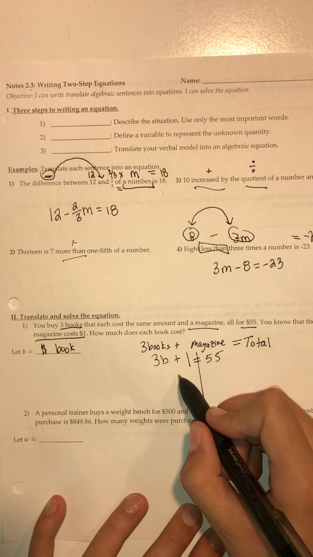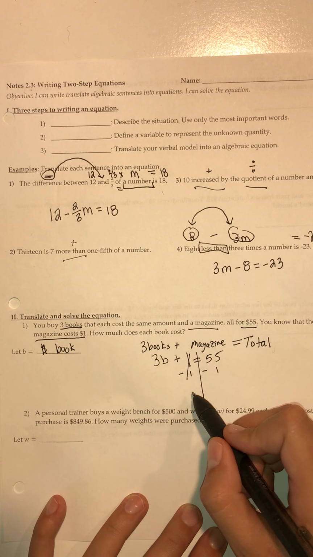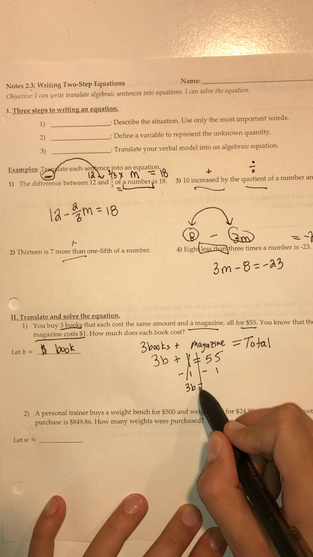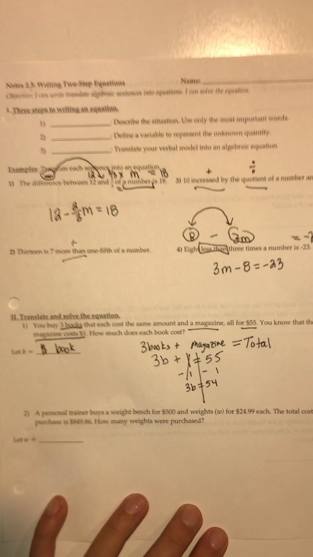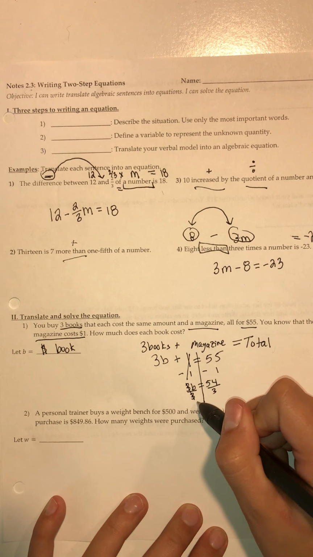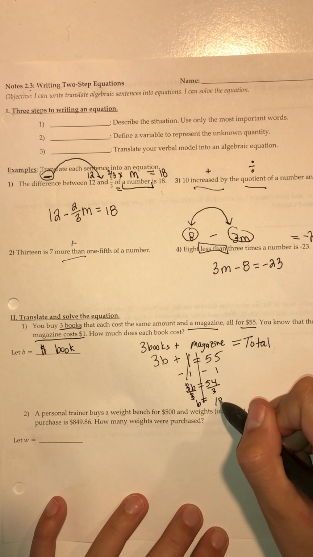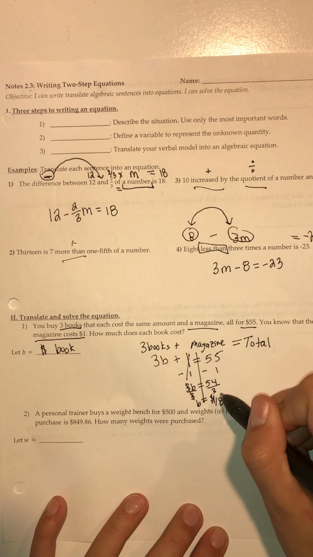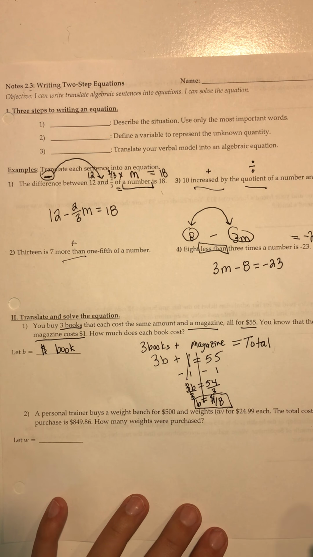So my first step would be to subtract 1 on both sides. The 1's cancel and I get 3b equals 54. When I divide both sides by 3, the 3's cancel, and I get b is equal to 18. Because this is a word problem, make sure you label, and it is $18.